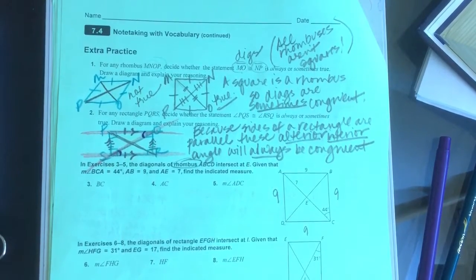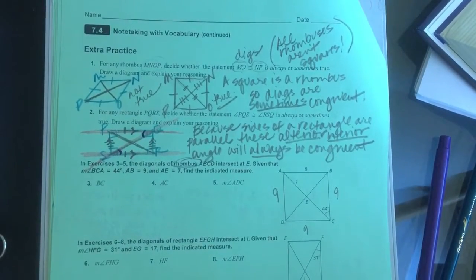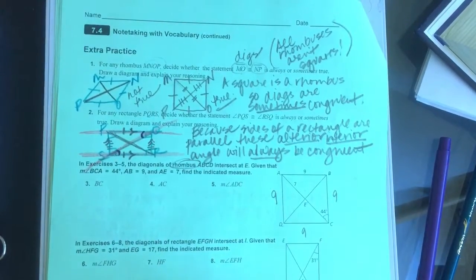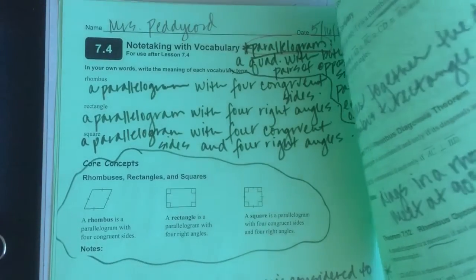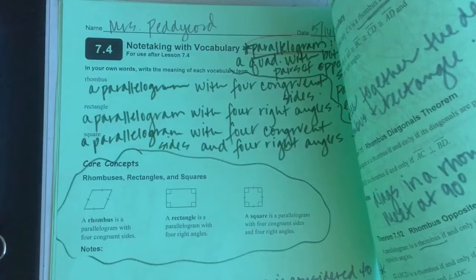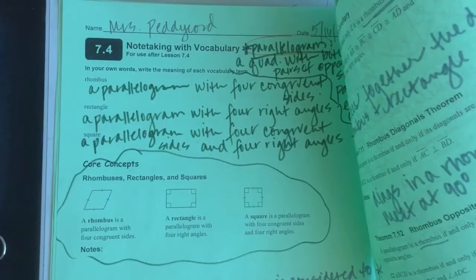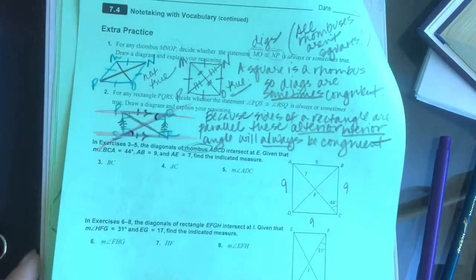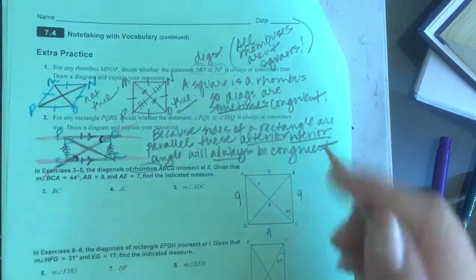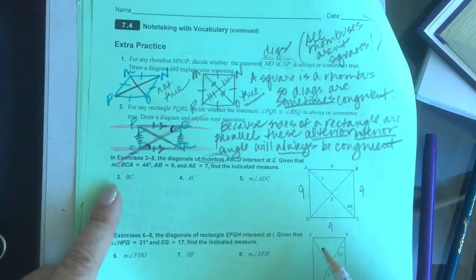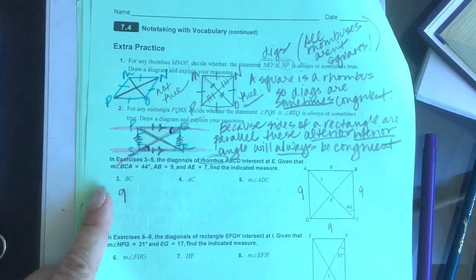And I think, too, we have a rhombus diagonals theorem, rhombus opposite angles theorem, rectangles diagonals theorem. Let's see. So B to C, I marked that. That's 9. You guys cool with that?